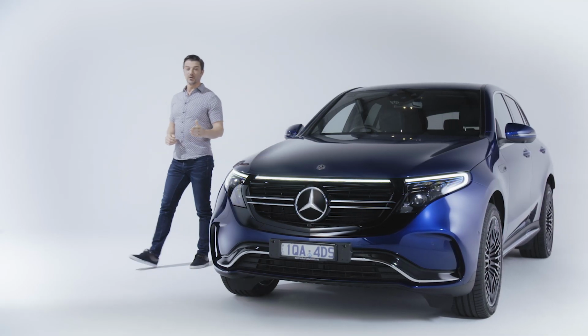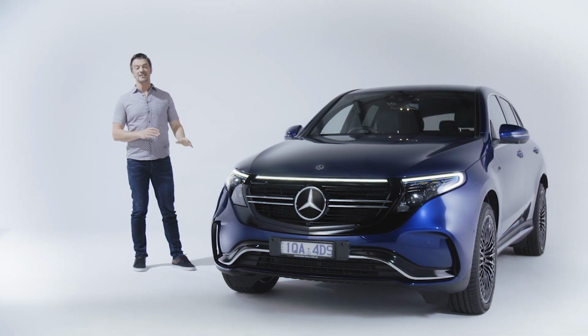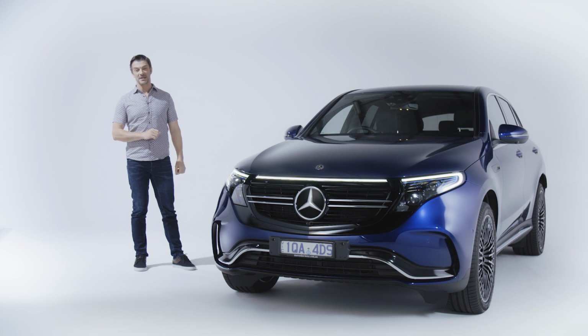Using the MBUX multimedia interface in the vehicle and the Mercedes-Me Connect app on a connected device enables you to get the most from your Mercedes-Benz EQ vehicle.